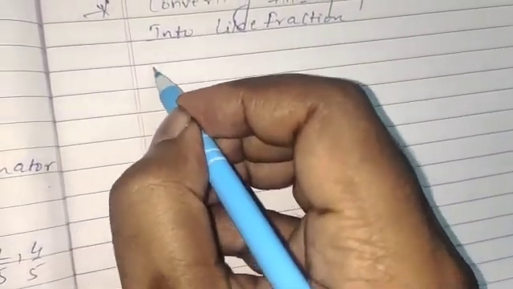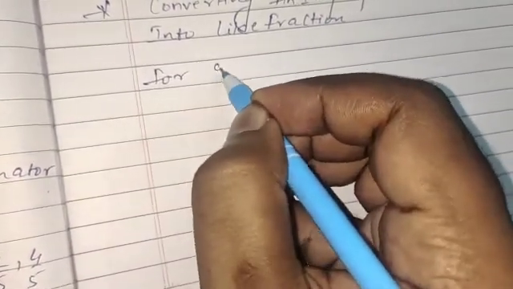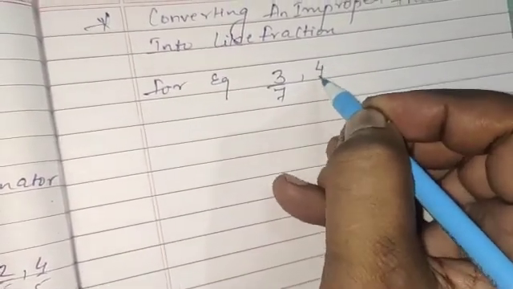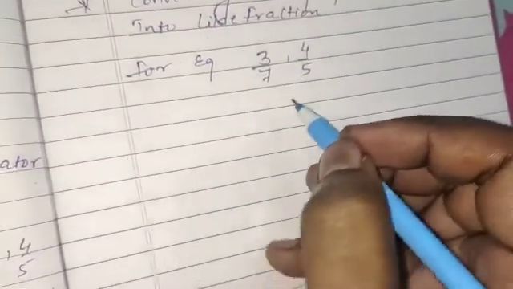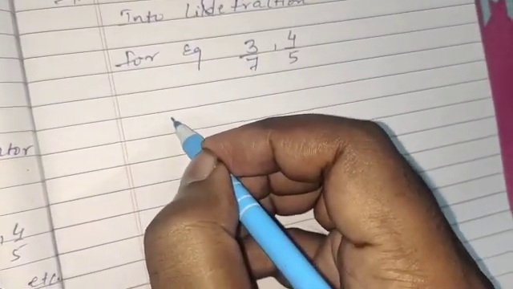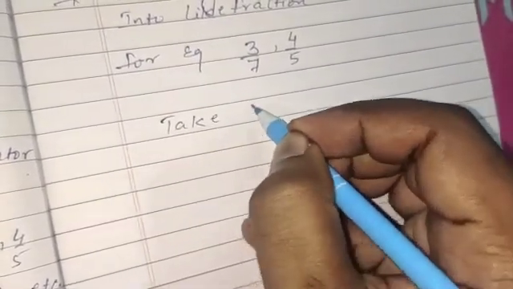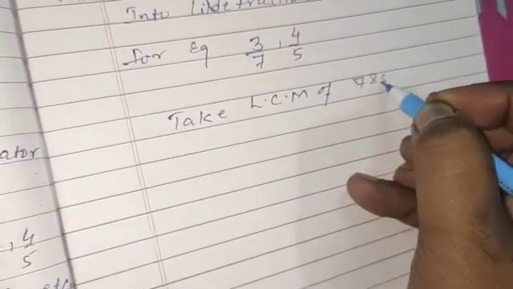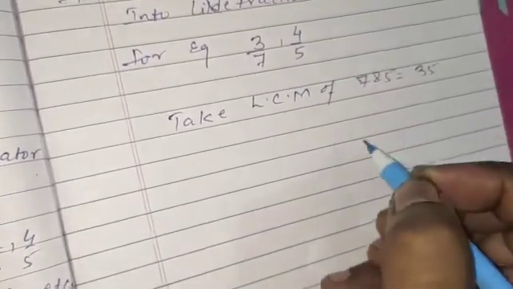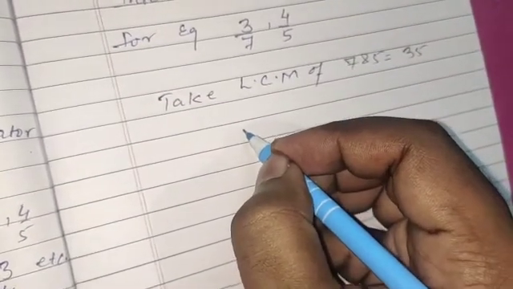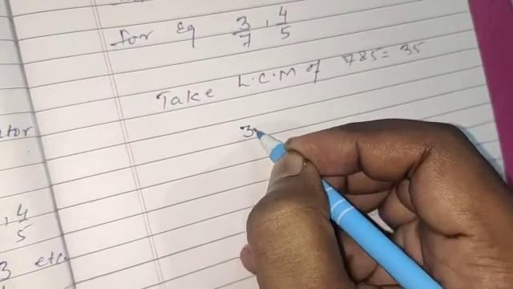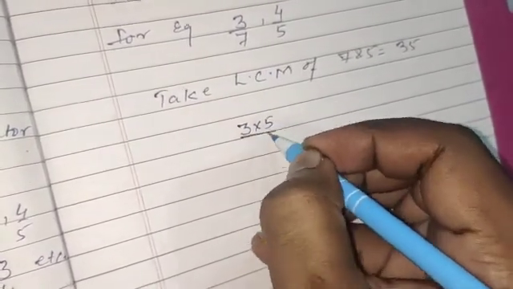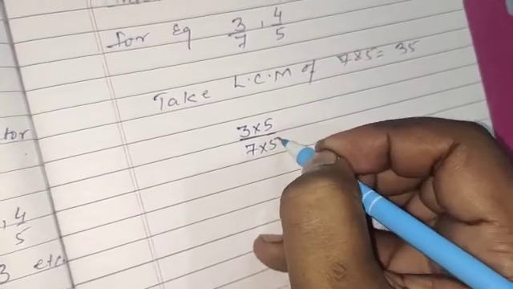For example, 3 by 7 and 4 by 5 is there. So you just take the LCM of 7 and 5, that will be 35. Okay, so it will be written as 3 into 5 upon 7 into 5.